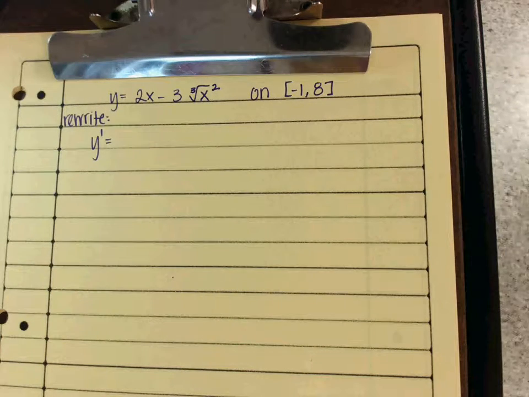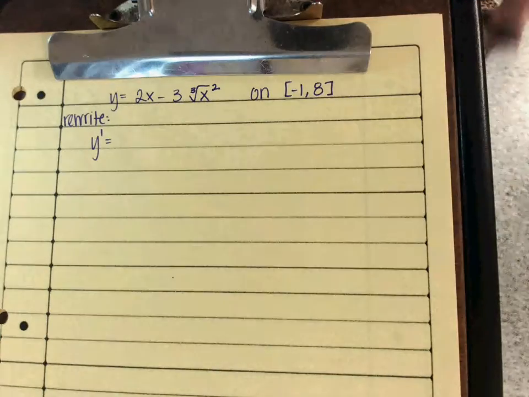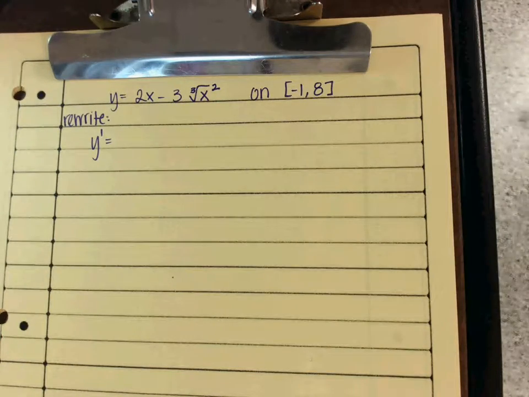That is a cubic root of x squared. Okay, so you're rewriting, taking the derivative, and then getting a common denominator as well. All three of those steps.